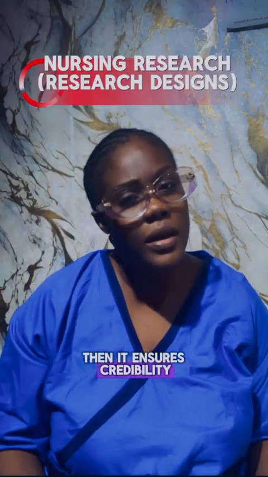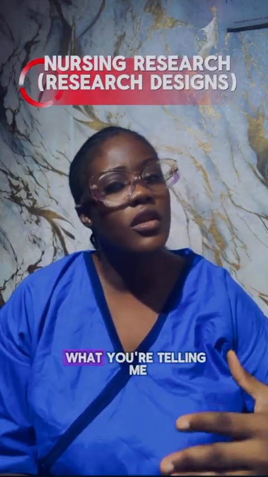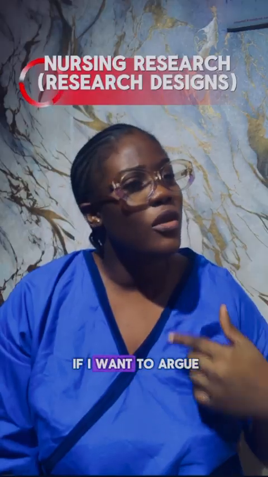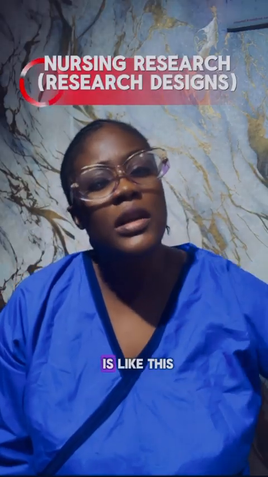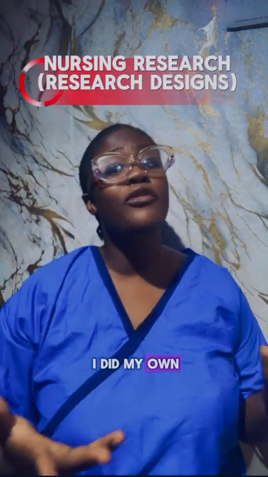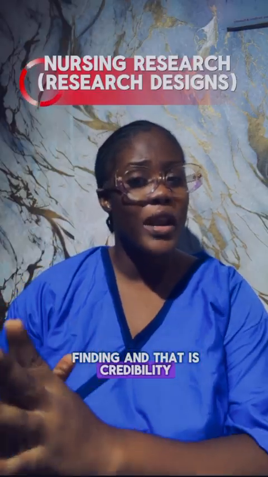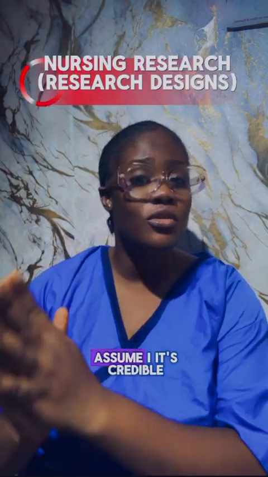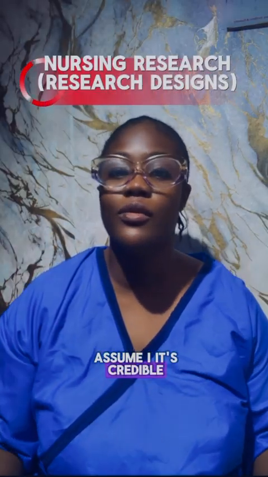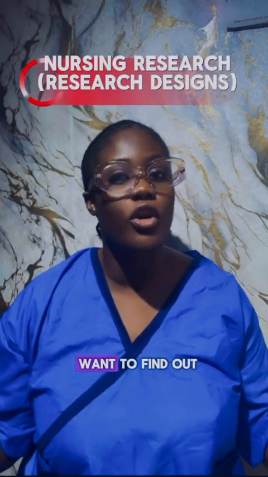Then it ensures credibility. It ensures that what you're telling me is actually true. If I want to argue, are you sure that this country is like this? I can tell you, go and check. I did my own finding, and that is credibility. I did not just assume. It's credible, it's legit. You can find out if you want to find out.